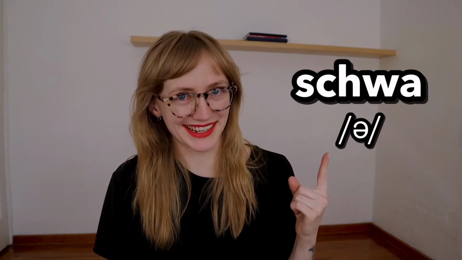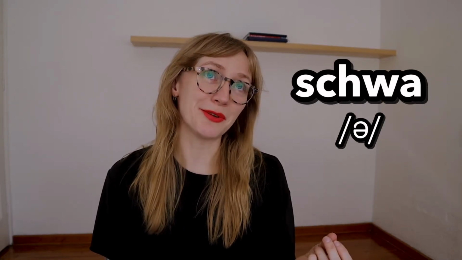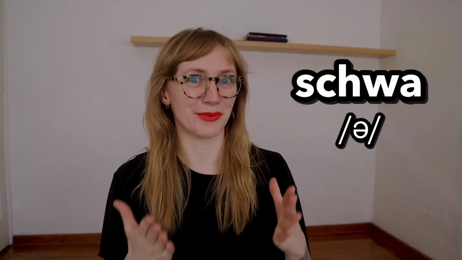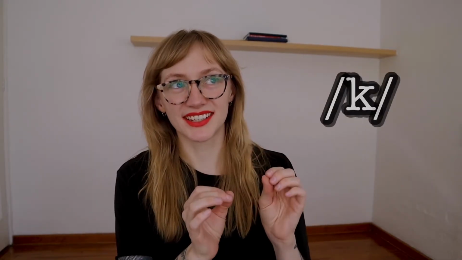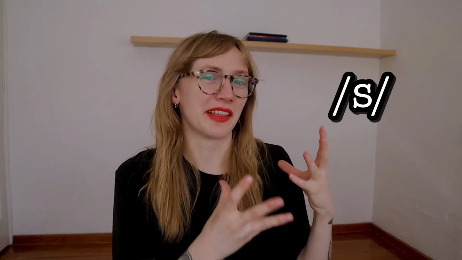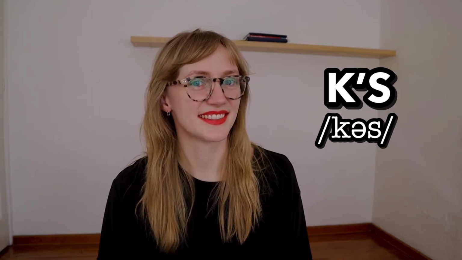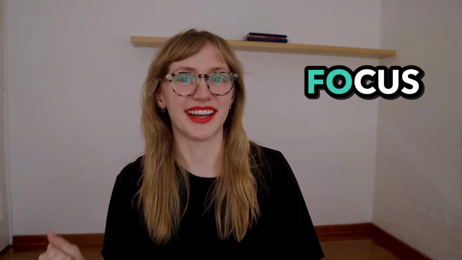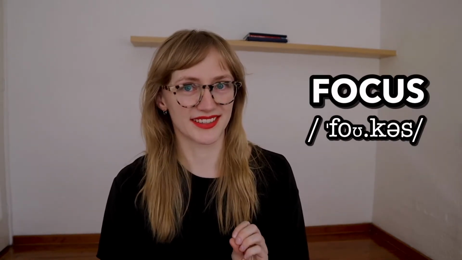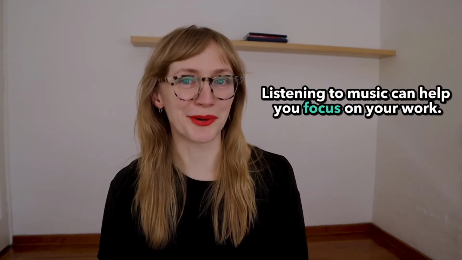The vowel in the second syllable is schwa, which is the vowel sound that we make when it almost kind of sounds like we remove the vowel entirely. So imagine that we go directly from k to s with a little bit of a vowel in there. How would that sound? Kus. Okay, so we have faux and kus, focus. Listening to music can help you focus on your work.